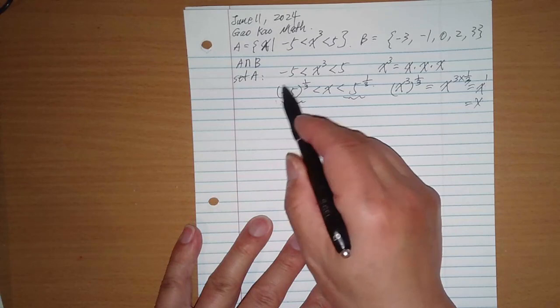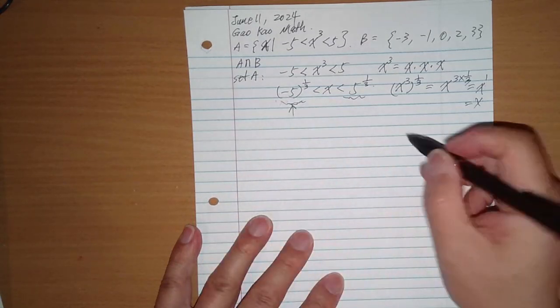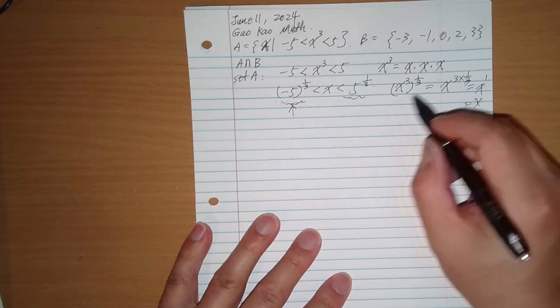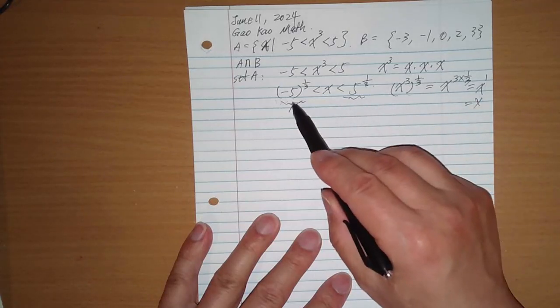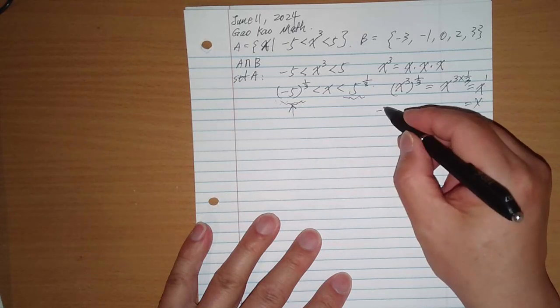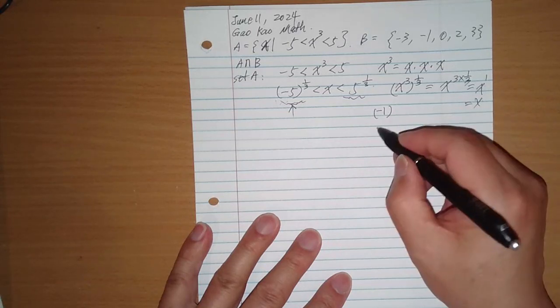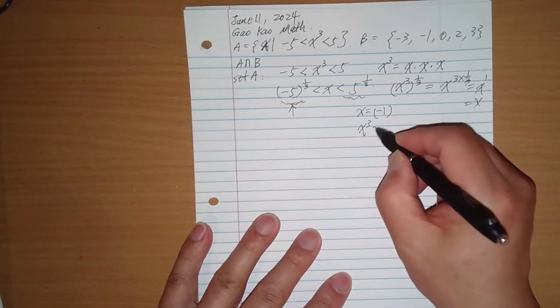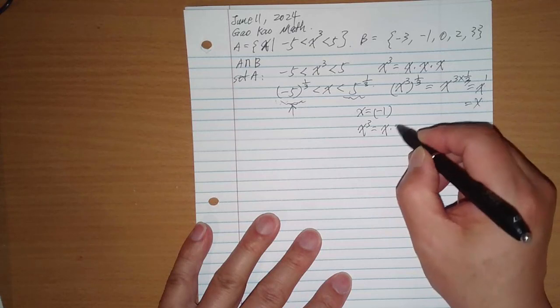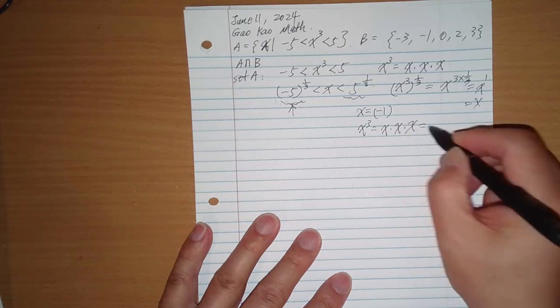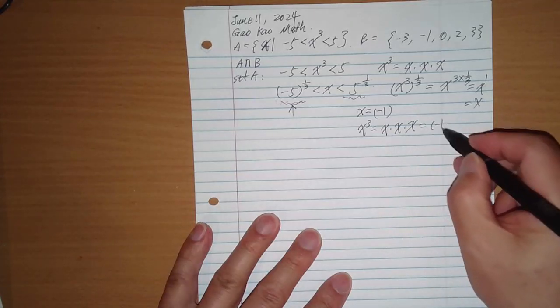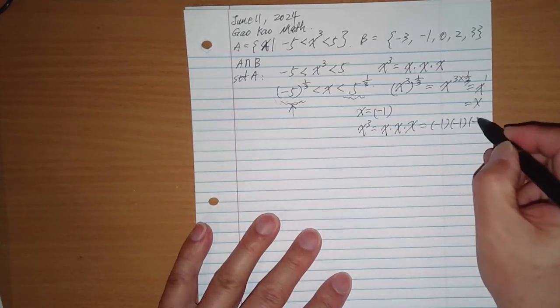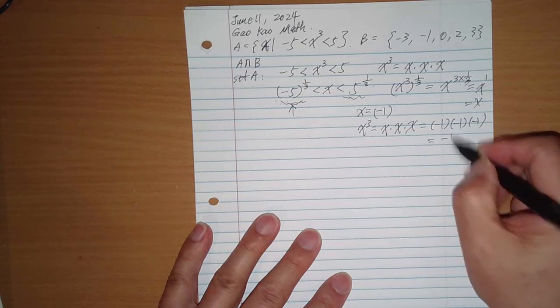Since this is a negative number, we know if x equals -1, then x cubed can be rewritten as x times x times x. In this case, it will be -1 times -1 times -1, which is again -1.